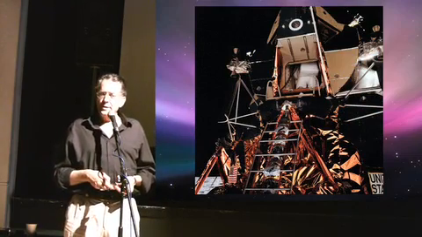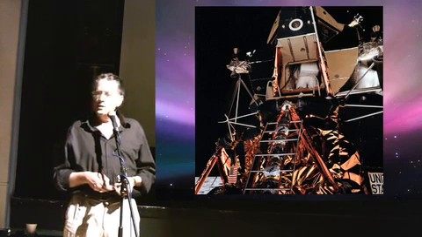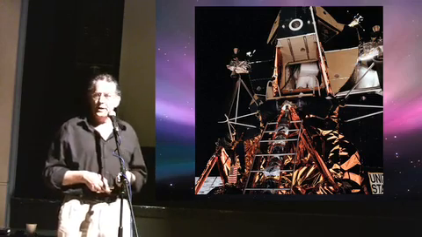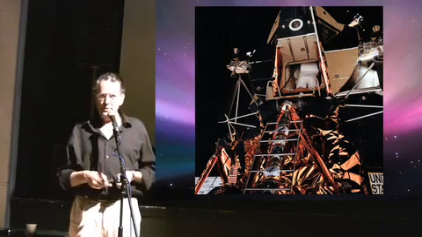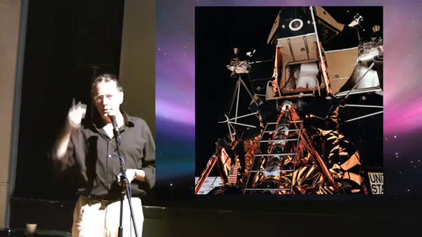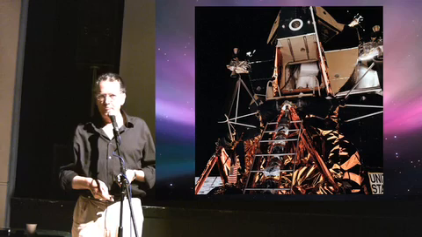Neil Armstrong's just got out. He's taken his one small step. He's had a look round. 10 minutes later, Buzz Aldrin decides that he's going to come out as well. Now, I want you to have a look at the next 8 photographs. They're all the same size. They're all showing Buzz Aldrin coming out of the lunar lander onto the surface of the moon.